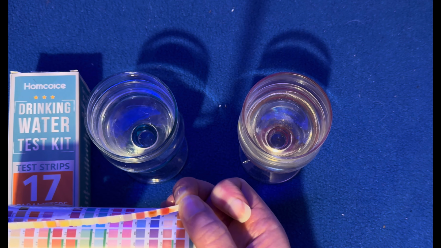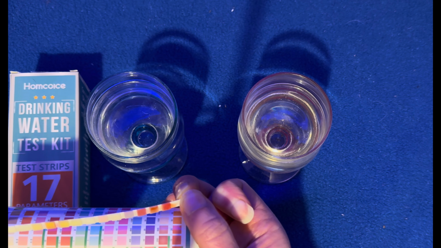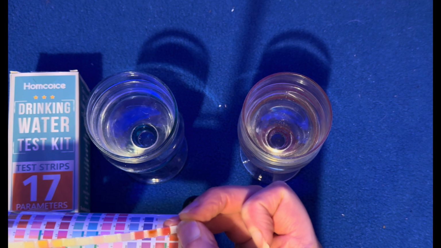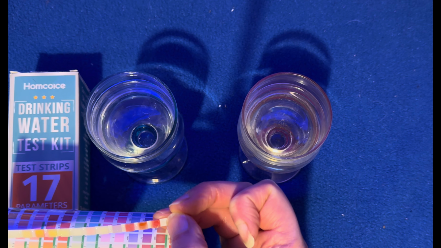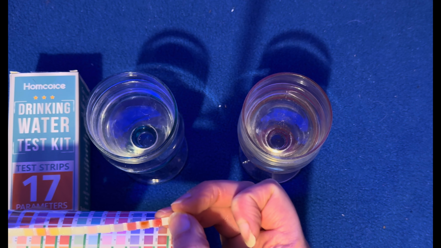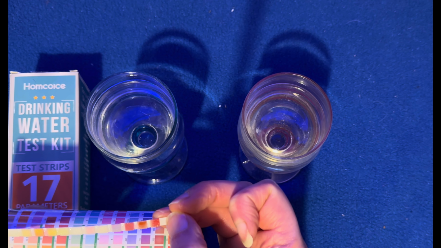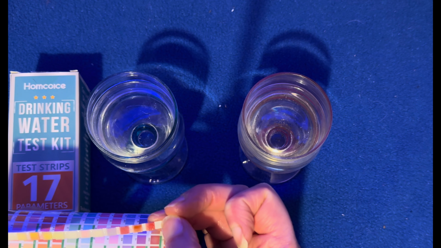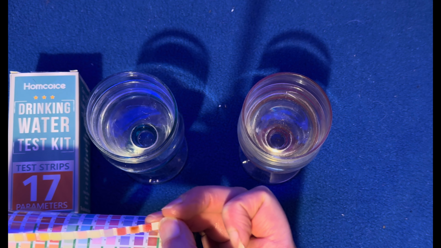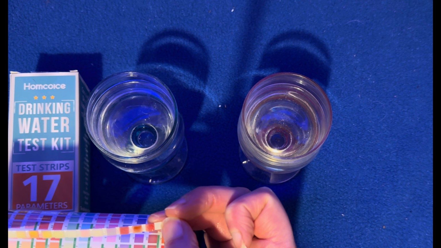Copper, maybe a trace amount of copper. I mean, I suppose that could come from the pipes, but it's somewhere between negative and trace, so I'm not too concerned about that. And the next one down is lead, so no lead, so that's good. So no lead pipes around here. I'm surprised at the age of my house, but there we go.